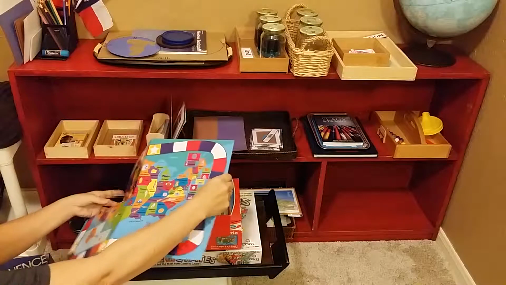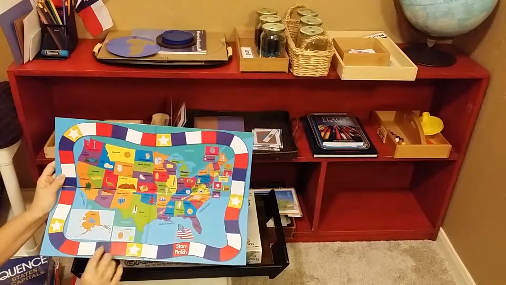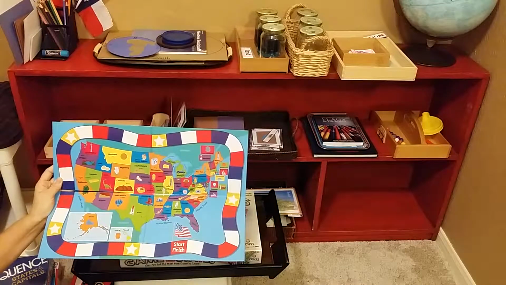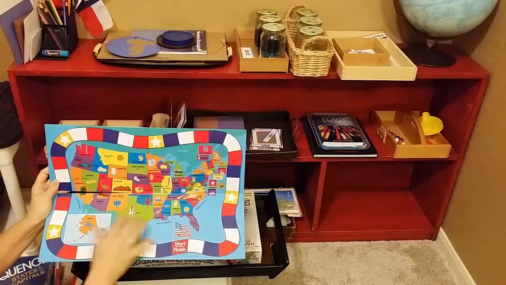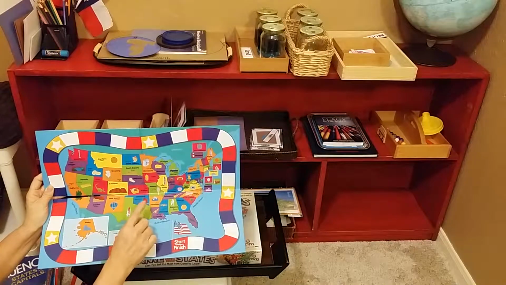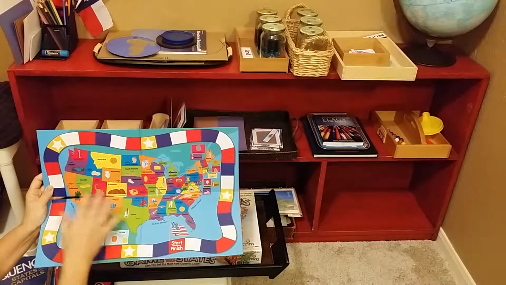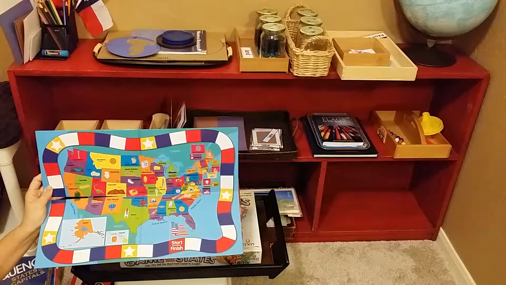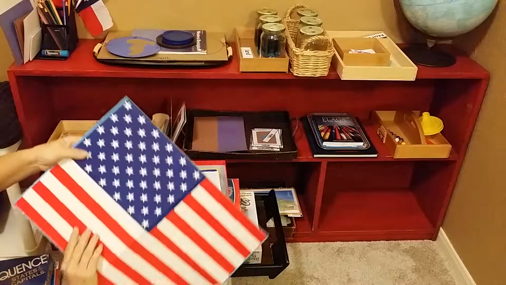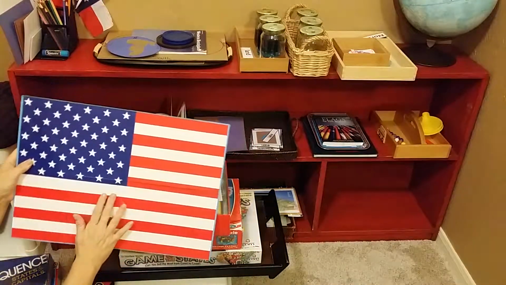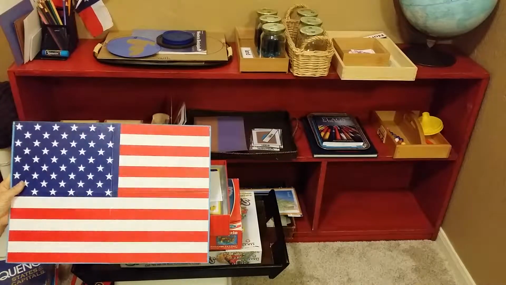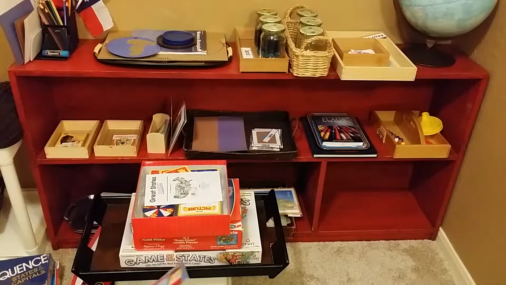Open it up. It's got all the states, and you go around. You start and you finish here, and you go around. And what's cool is in Texas it shows the rockets. It doesn't actually put them over here in the Houston area, but it shows the rocket. So it kind of shows what they're a little bit famous for. Okay, and the back of it is kind of cool. It has a Texas map. So you could use this when you're teaching how to make the map of the United States. Not just for the game, but for other lessons.